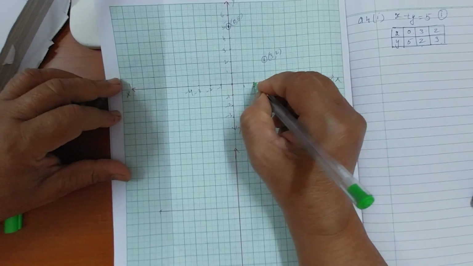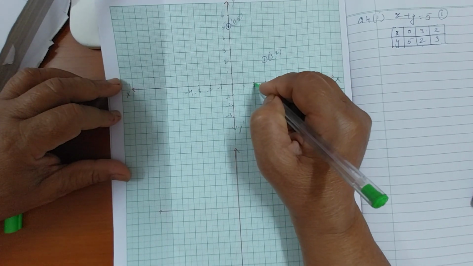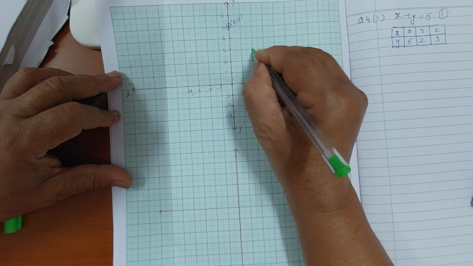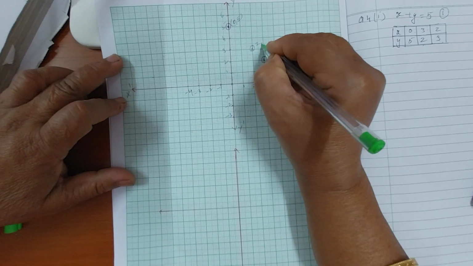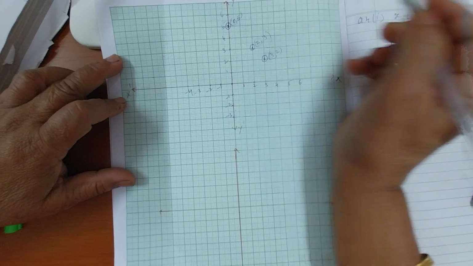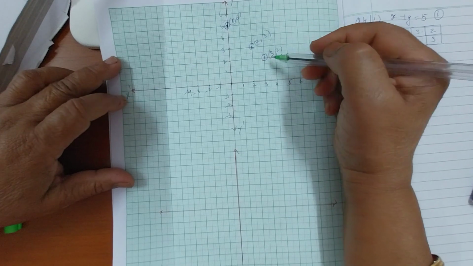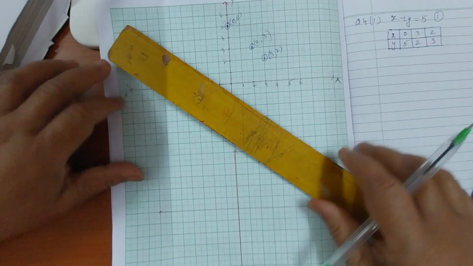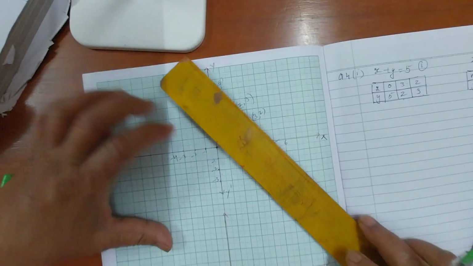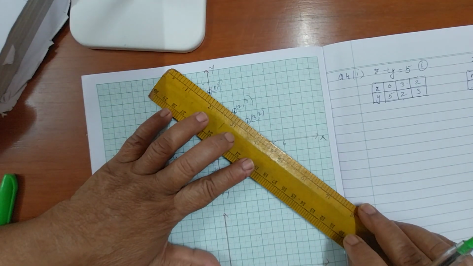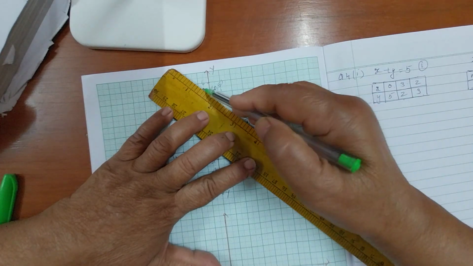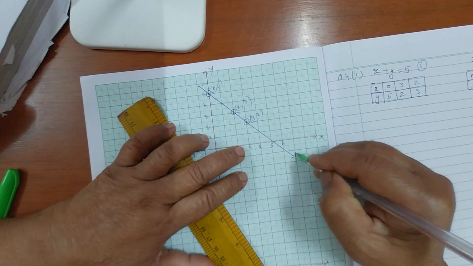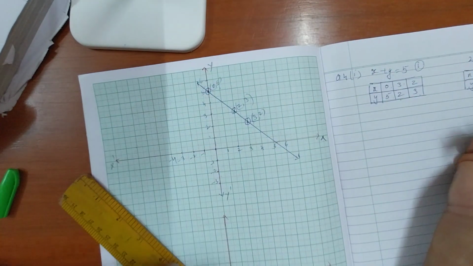X coordinate 2 is here, and y coordinate 3 is on this line. This is the point where it is 2, 3. So we got these 3 points here. Now, if I join these 3 points, we'll be getting a straight line. Definitely it's a linear equation. We'll be getting a straight line only. So this is the line that we are getting.